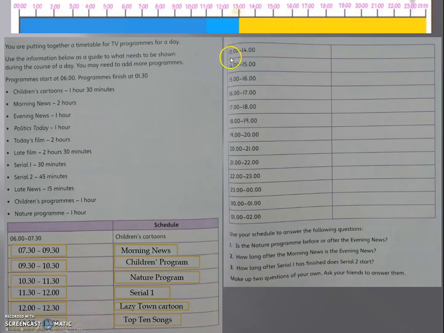Then here, hour 13. And who can tell me hour 13? It means which hour on the 12-hour system? It is 1 p.m. Yes. So what will we watch now? Politics Today. The Politics Today show will start by 13 o'clock and end by 14 o'clock.